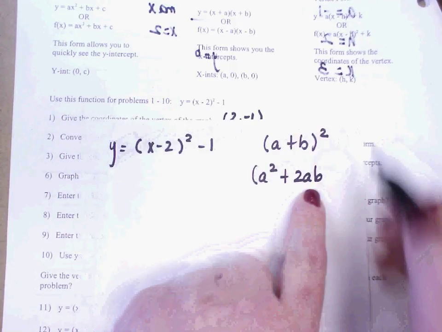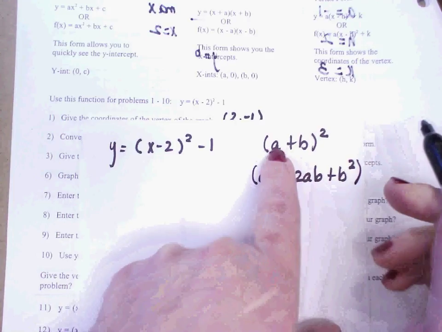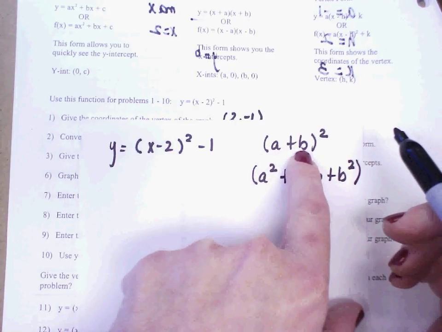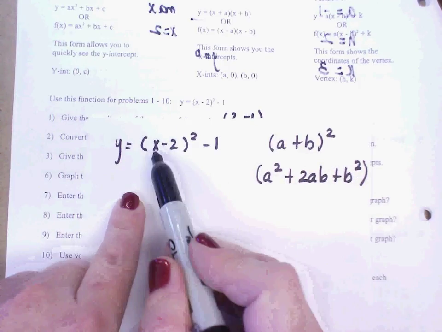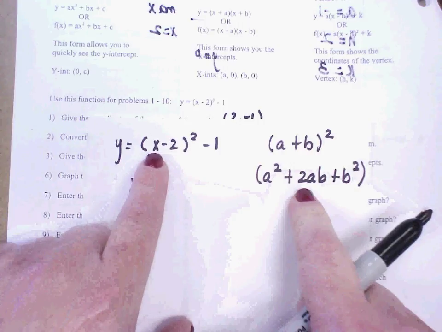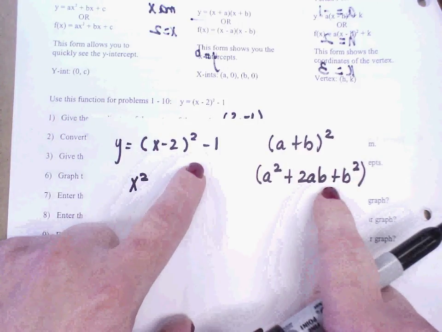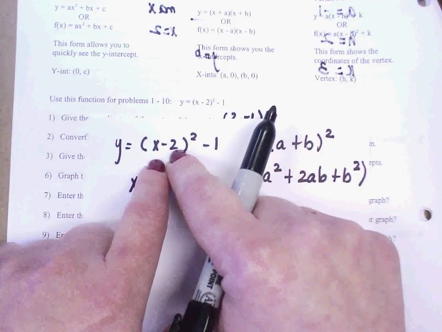So it's the first squared, which is x times x, which is x squared. Then 2 times a times b. So I multiply 2 times negative 2, which is negative 4, and then I add the x. And then negative 2 times negative 2 would be 4, and you're done.